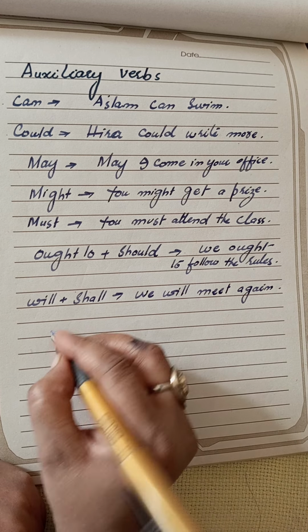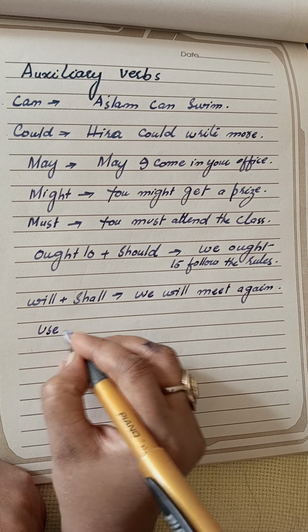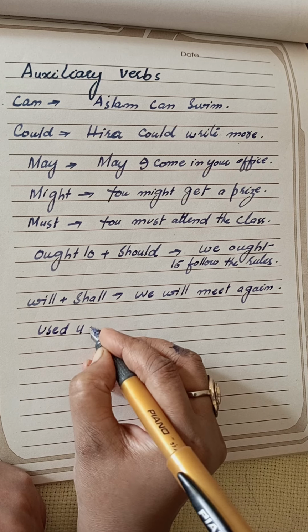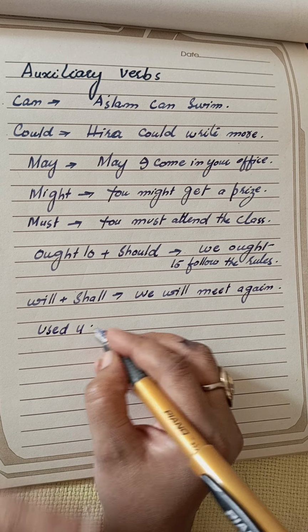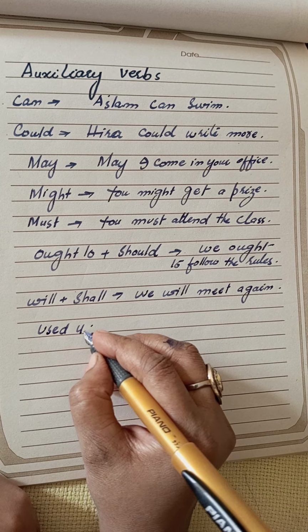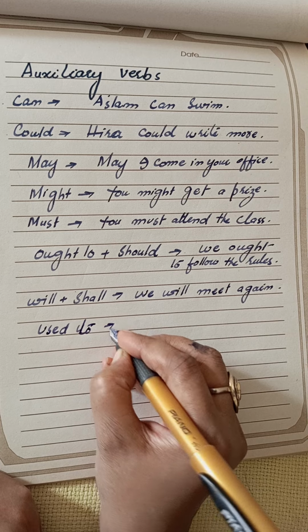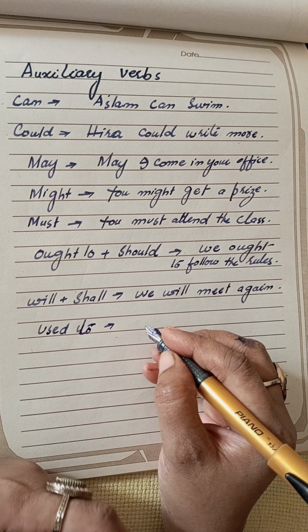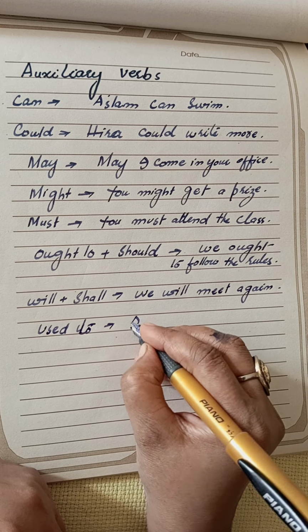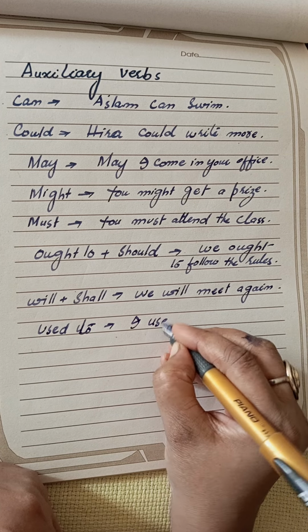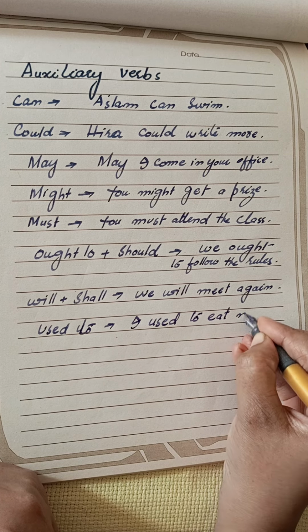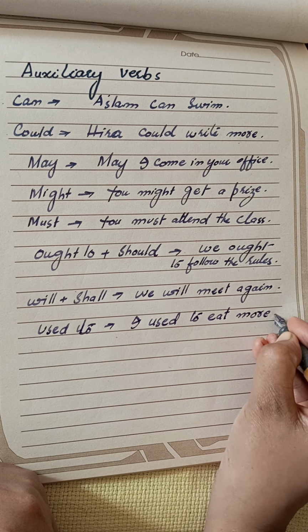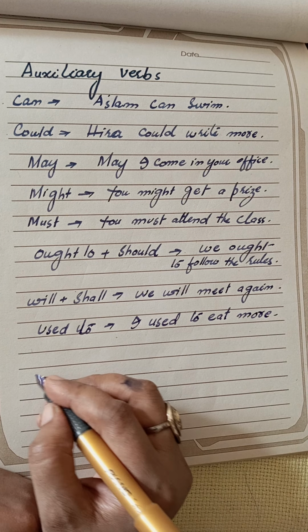Okay, next one is used to. Used to is used for something that already happened in the past. For example, I used to eat more. Next one is able to.